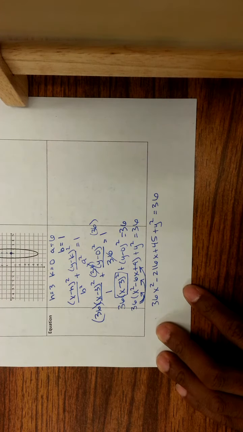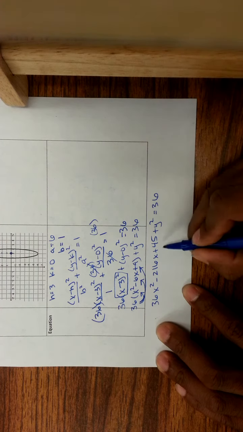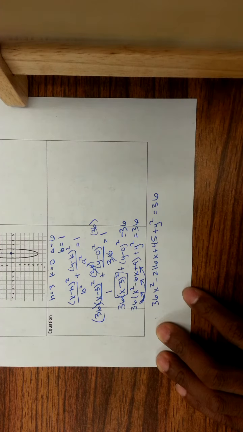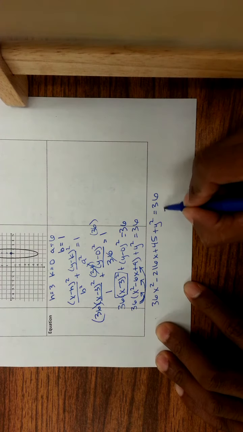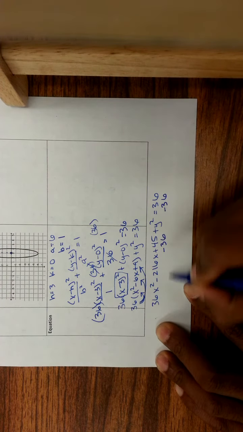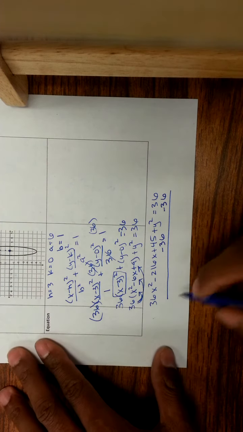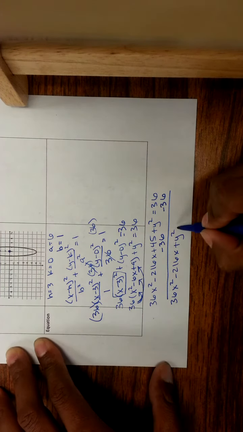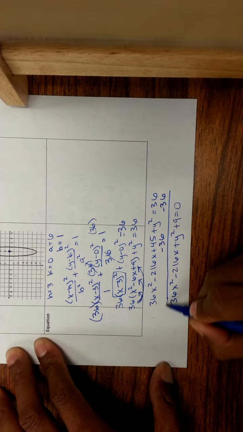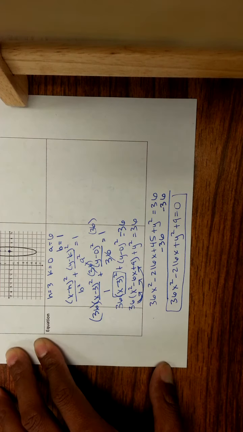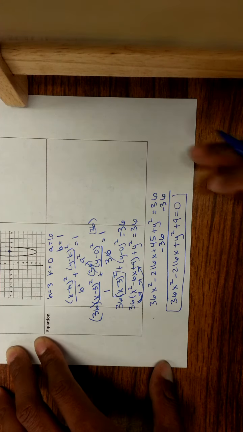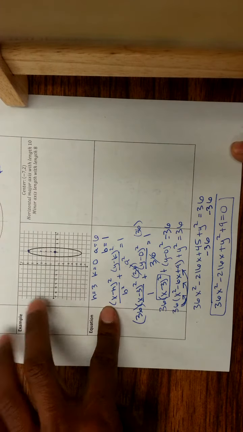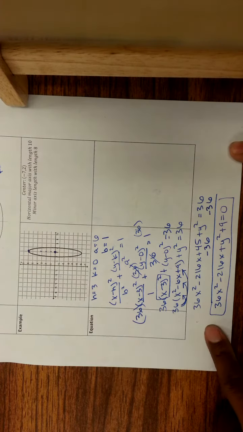Now, the only thing I have left to do is take this 36, move it over, and rearrange things so that my x squared comes first. So minus 36 from the 324, and I'm just going to rearrange. 36x squared is going to come first. The other x term is going to come second. My y squared is going to come next. And 324 minus 36 is going to give me a positive 288, equals 0. And there is our equation in quadratic form. Unfortunately, writing the standard form of an ellipse is easier than a parabola, but simplifying it is much harder.